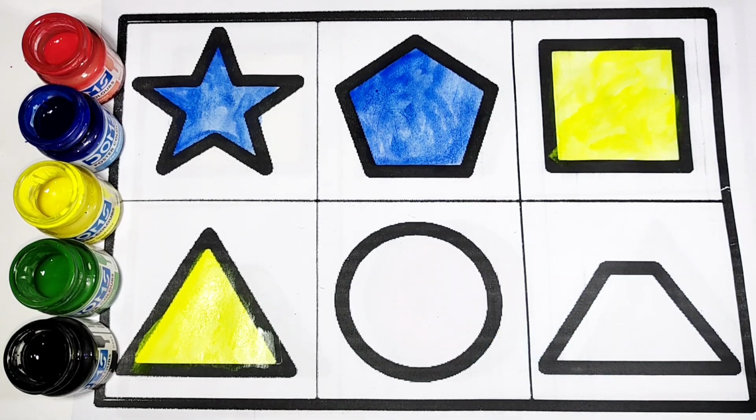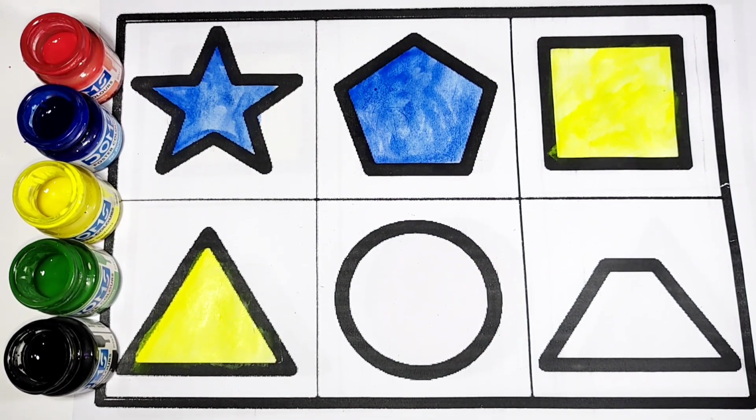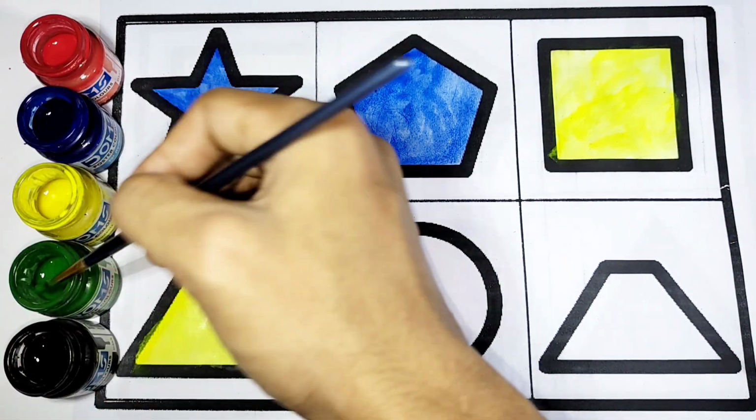The next one is circle, the shape of circle. Kids, now we're using the color of green.